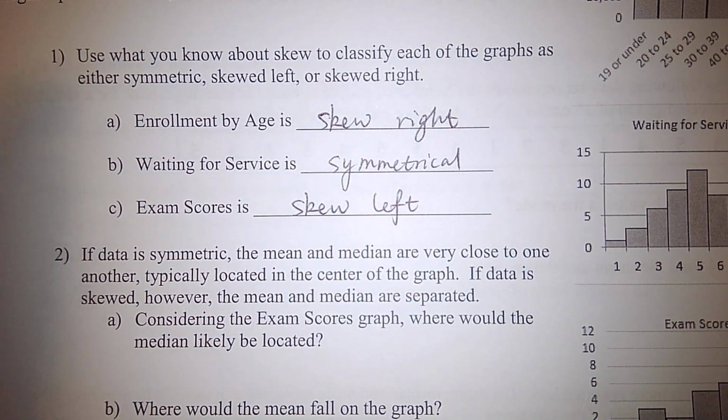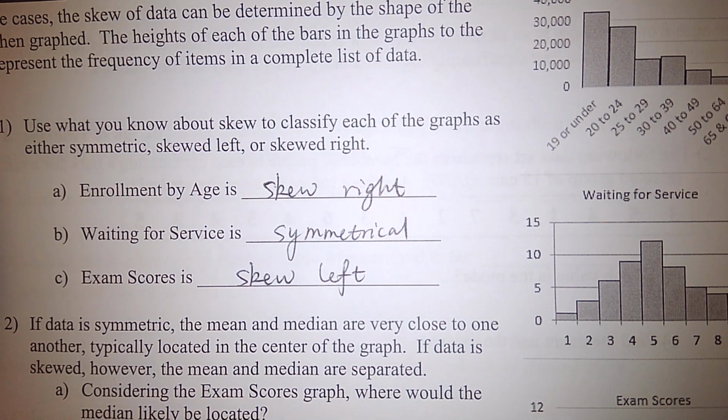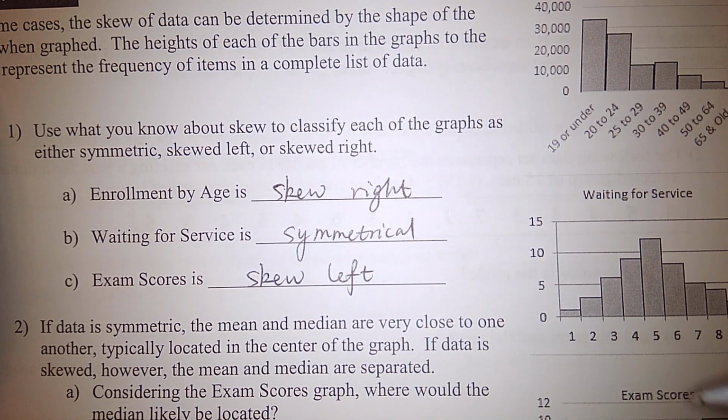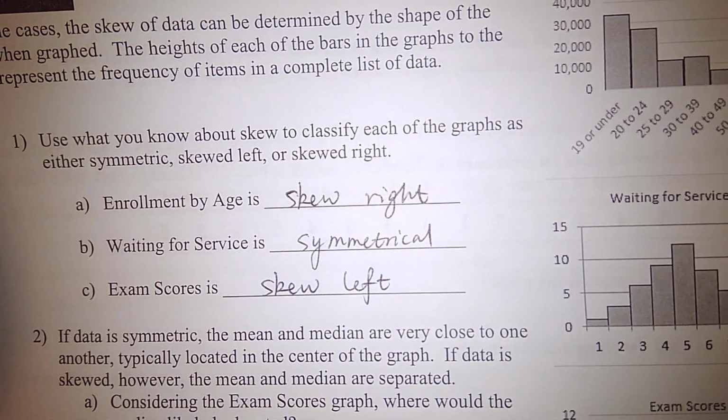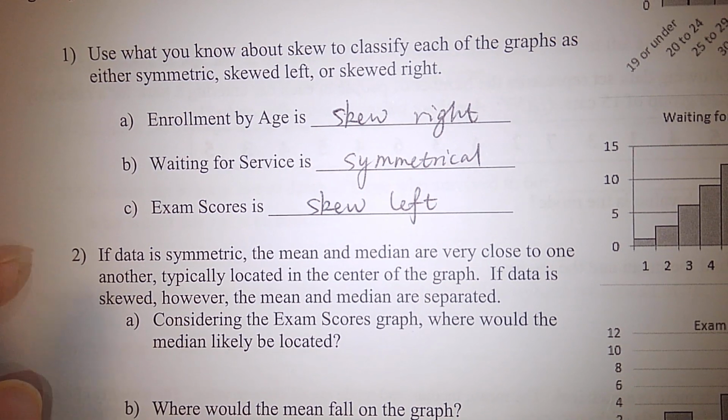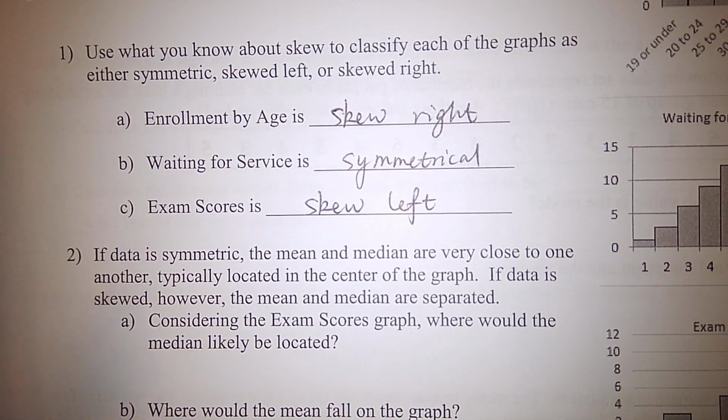So this is question one. We also went over the three types of skewness of the graph, and you can try question 2 by yourself later. All right, so this is page 58. Now let's see.